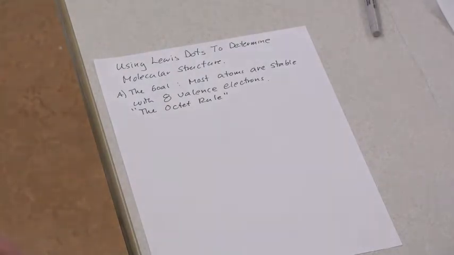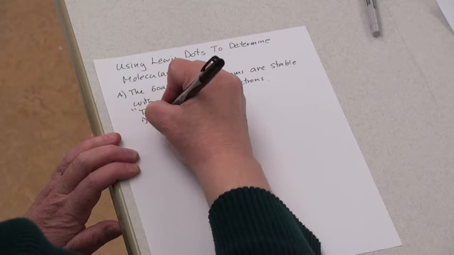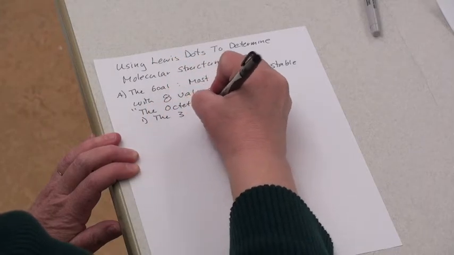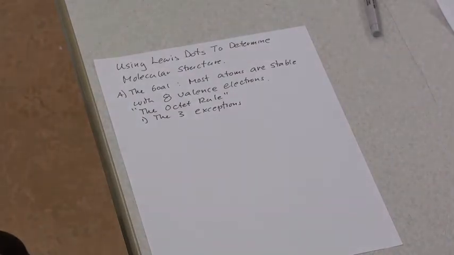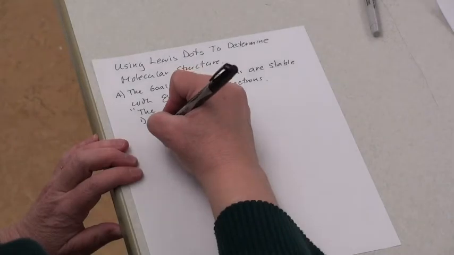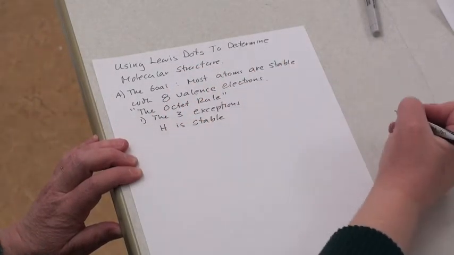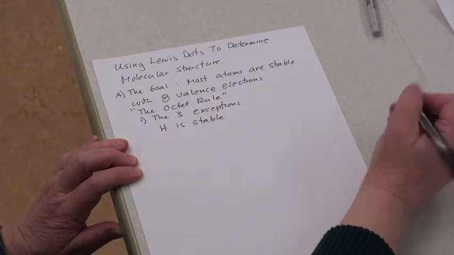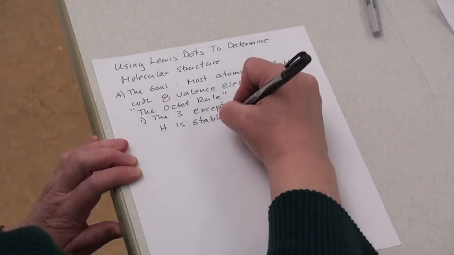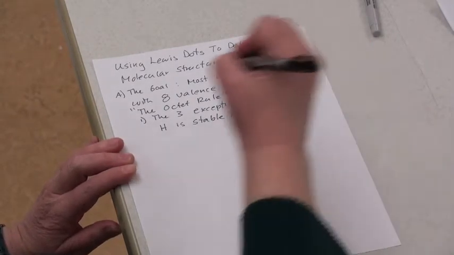Now, before we go on further, there are 3 exceptions. These are atoms that are too small to have 8 valence electrons around them. They don't have enough protons in them. And the first one is hydrogen. Hydrogen starts out with 1 valence electron, but if it can just find a match for that, it's perfectly stable with a total of 2 valence electrons.